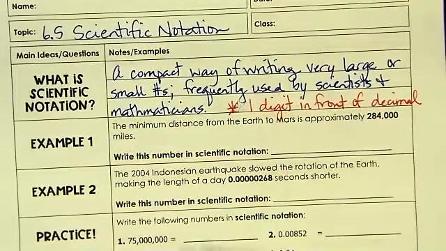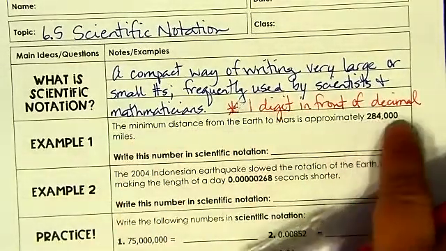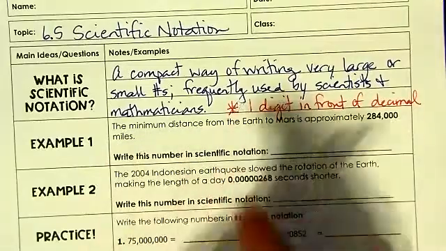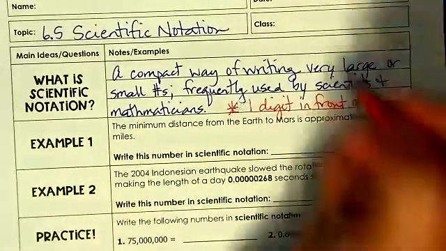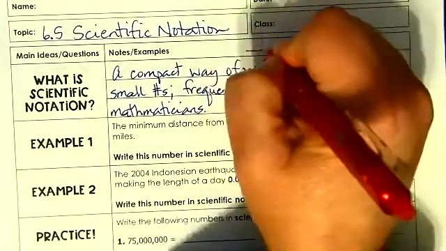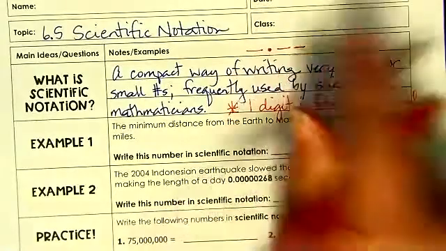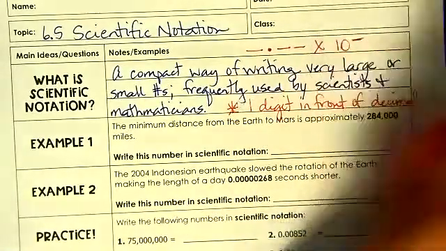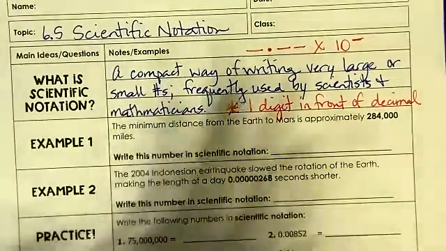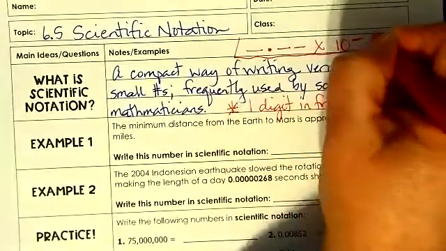For instance, we're going to change the number 284,000 miles to scientific notation. The general form is a number, a decimal, and more decimal places afterwards, and then it's times 10 to some number. This is the scientific notation form.